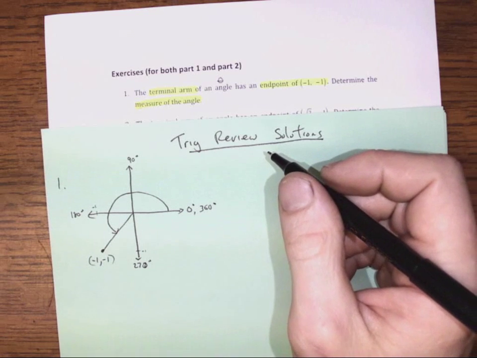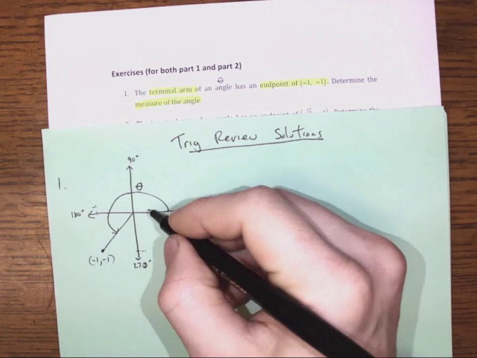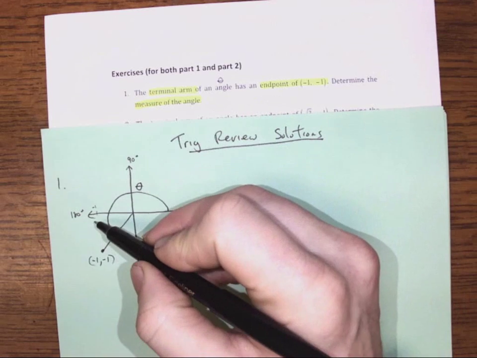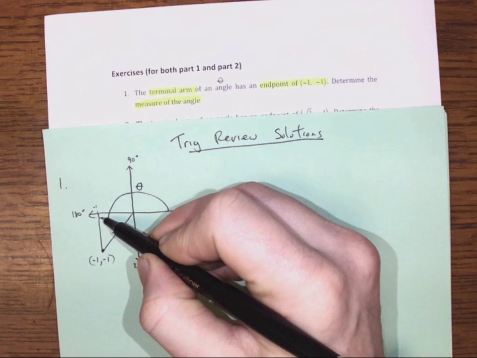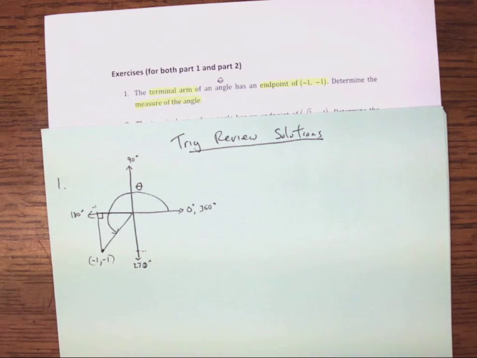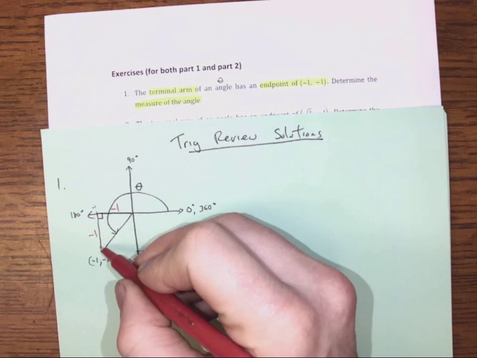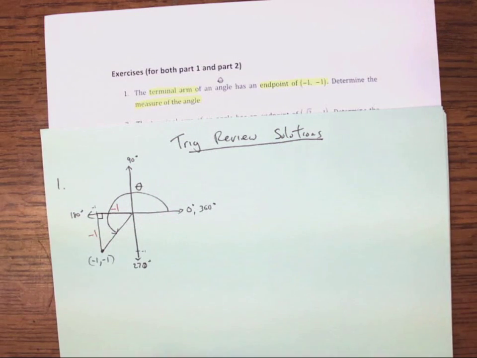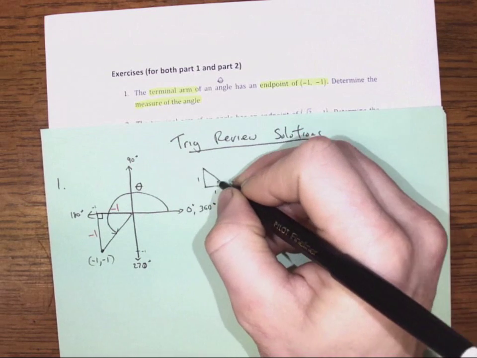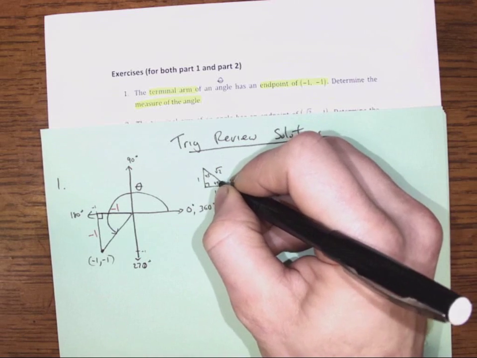Okay. The question is, well, okay, what angle is this angle theta? How big is it? So the way I would go about that is I would start by making a reference triangle, a right angle triangle. I would start labeling it up. So we've got a -1 along here and a -1 along here, and that looks like our special triangle. That's congruent to our 1, 1, √2 triangle, which has angles of 45 degrees and 45 degrees.